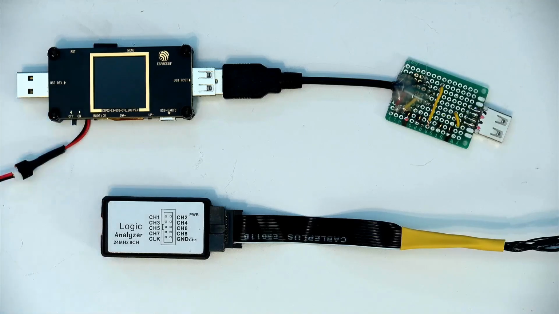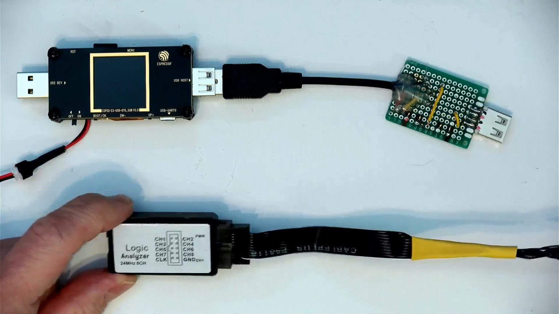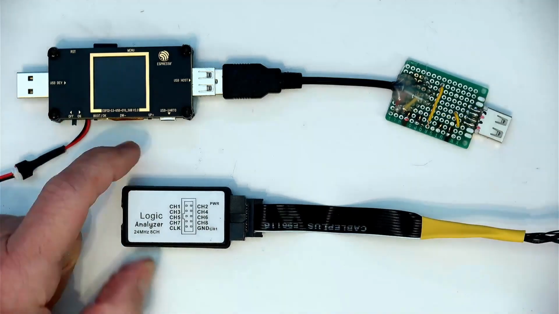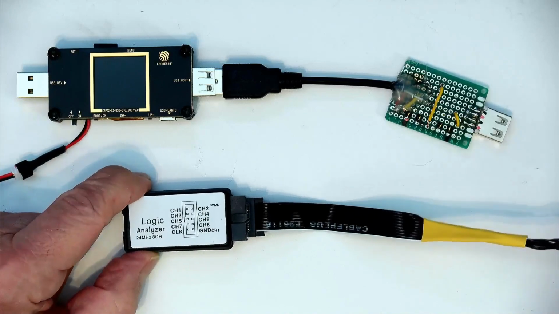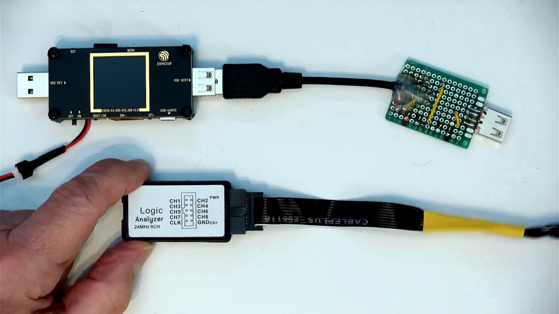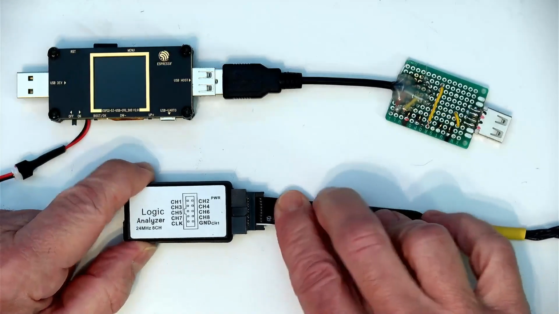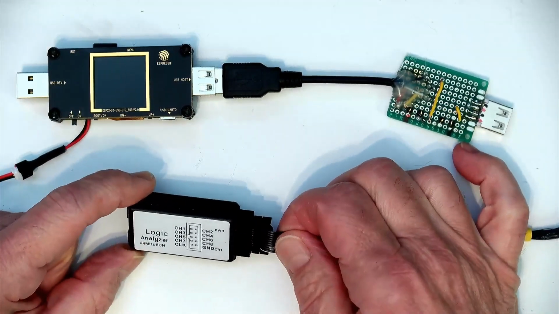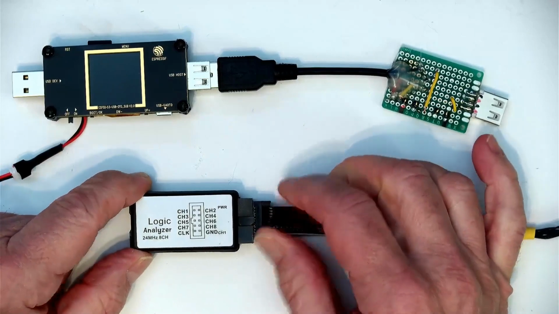Okay, so the reason why we're using this little logic analyzer, this little cheapie, is that because it uses the sophisticated software that Saleae Logic supplies, it does have an analyzer that is suitable for looking at USB.